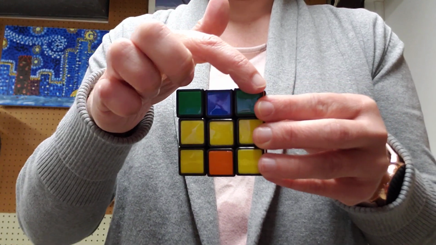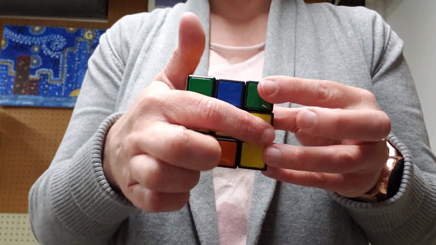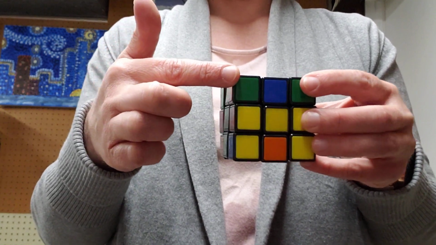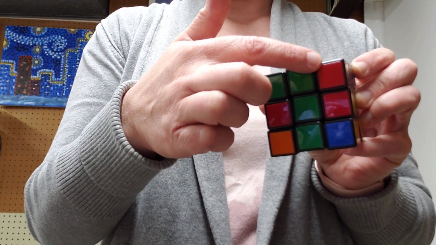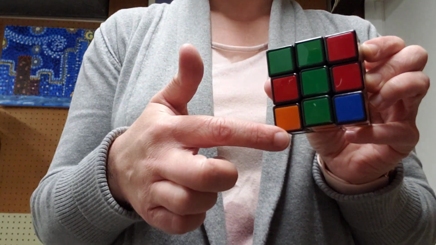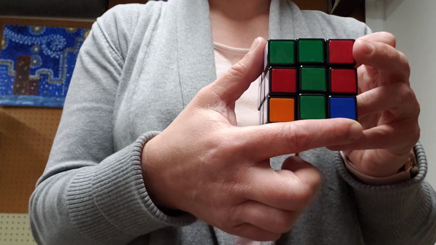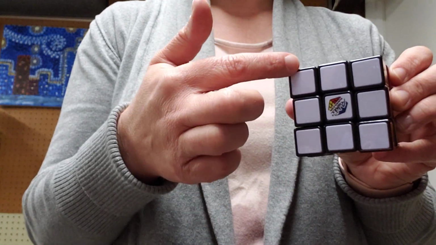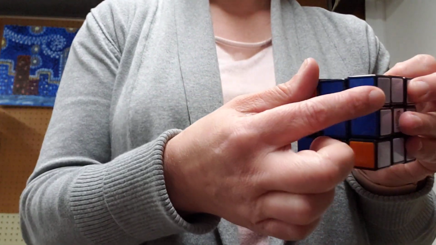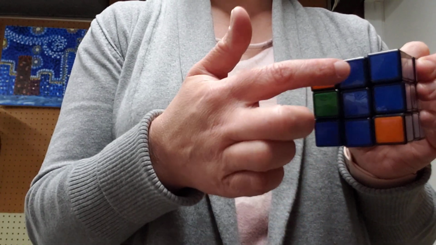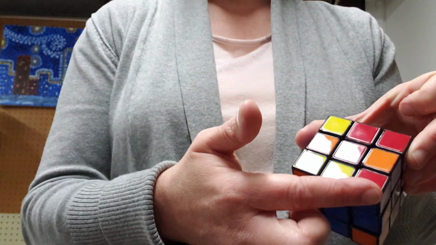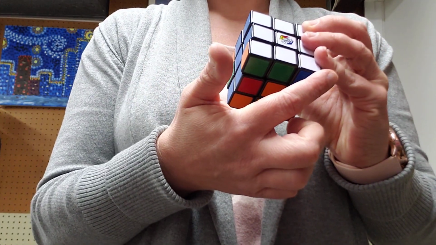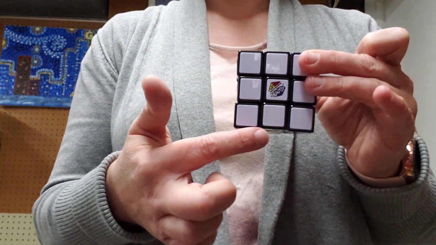So there's 1, 2, 3, 4, 5, 6, 7, 8, 9, 10, 11, 12. And so we've counted all these as we went across each side.